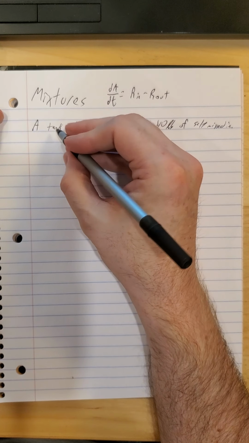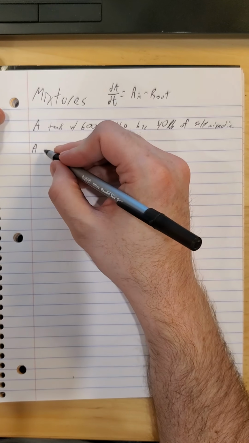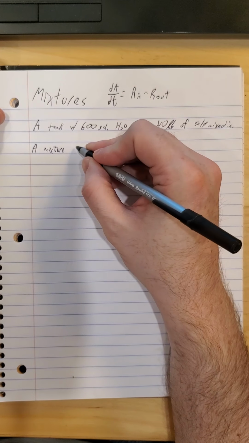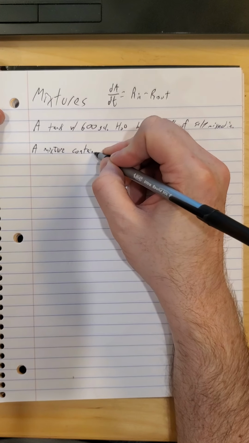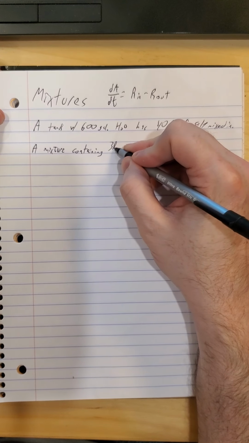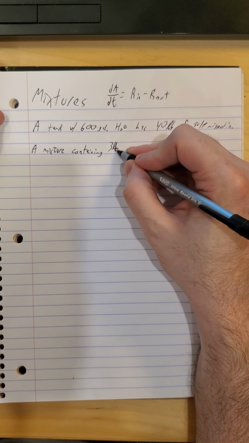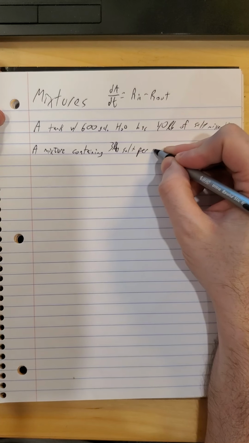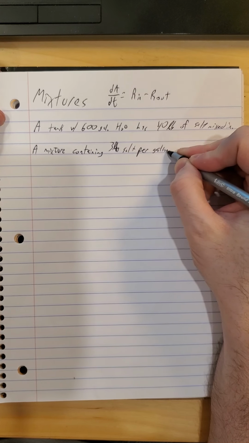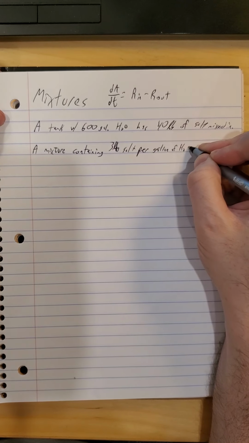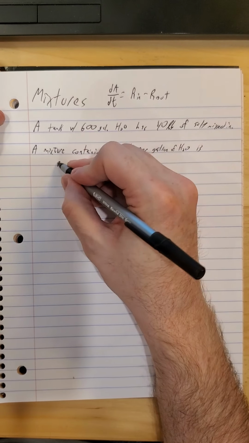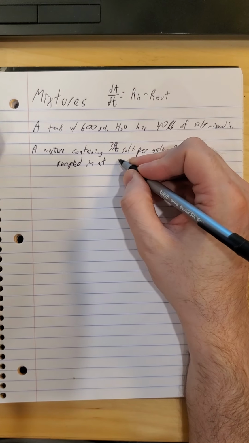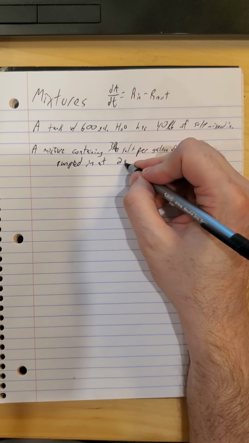All right, what we're mixing in: a mixture containing 3 pounds salt per gallon of water is pumped in at 2 gallons a minute.